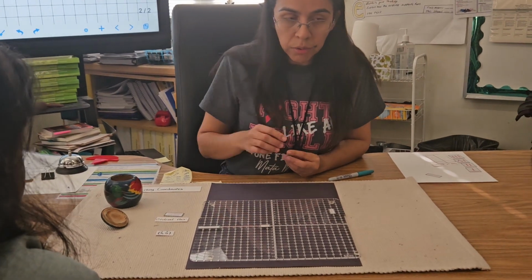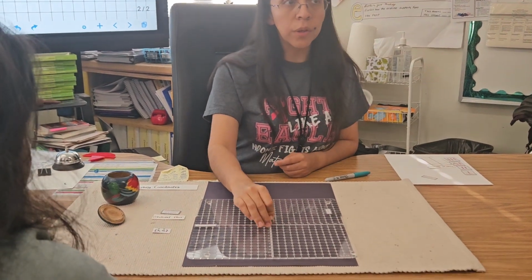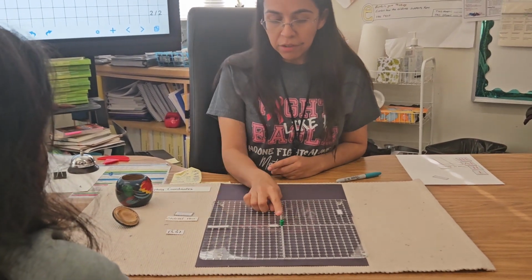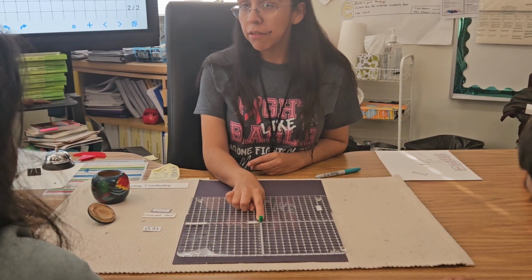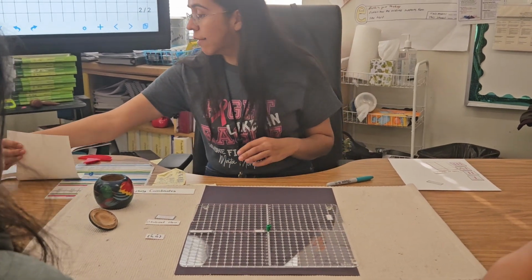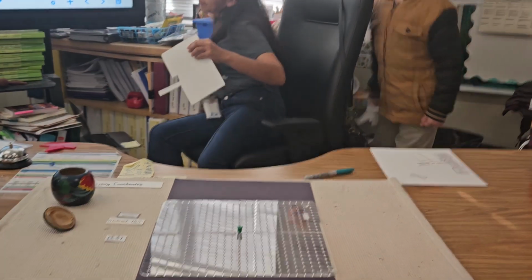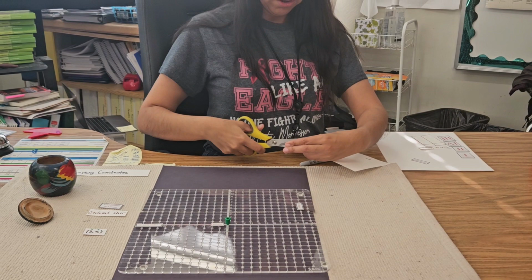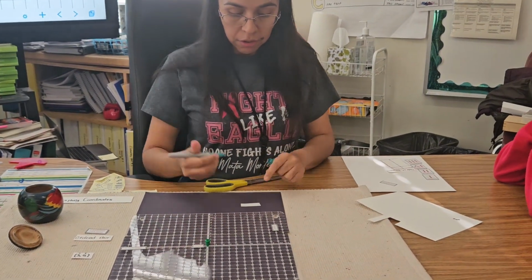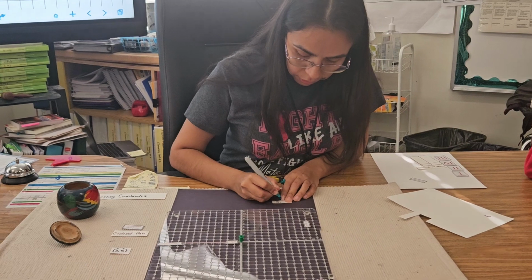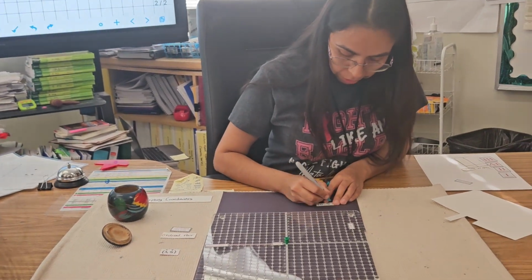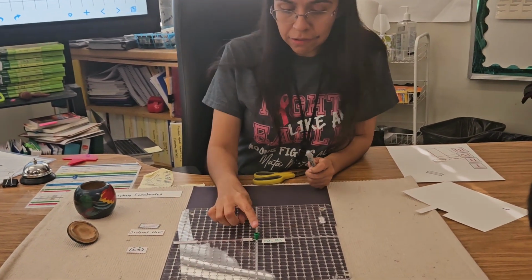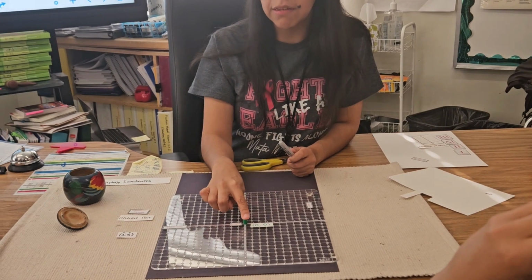Every time we graph on our coordinate plane, you always start at the origin. At the origin, you always have 0, 0. Let me get some scissors so that we're not confused. When I start, my ordered pair is always 0, 0. That means my x is at the 0 and my y is at the 0.